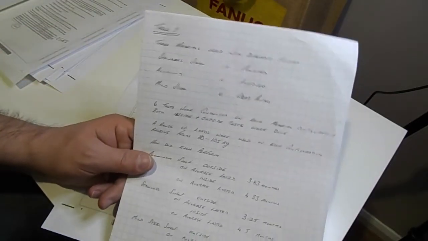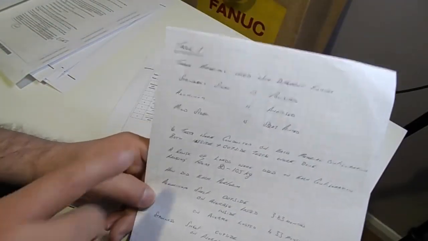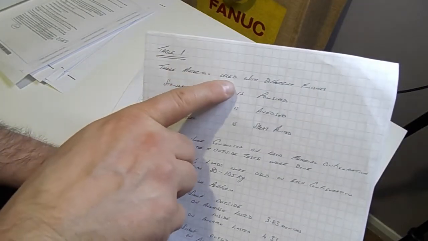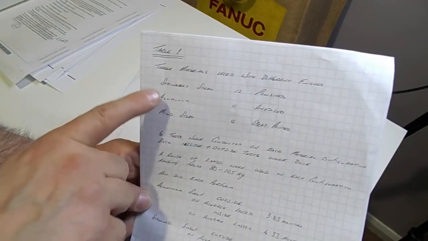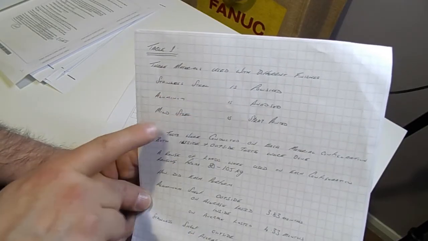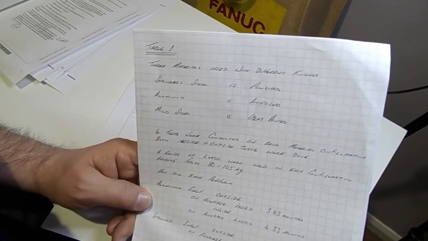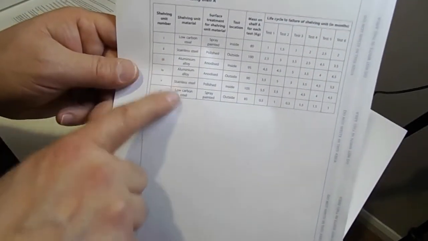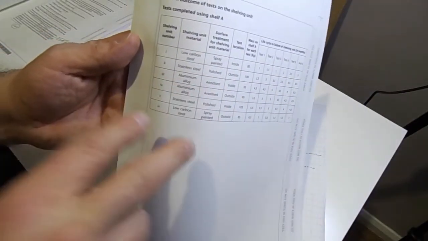Okay, so looking at table 1, there are 3 materials used with different finishes. Stainless steel is polished, the aluminium is anodized, and the mild steel is spray painted. Okay, so you can see that from these first 2 columns. So you're interpreting that. You're just repeating what you're pulling out of that table.